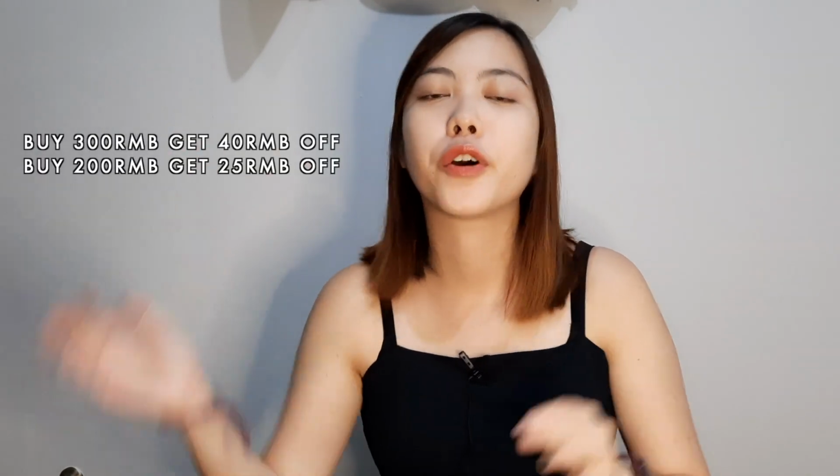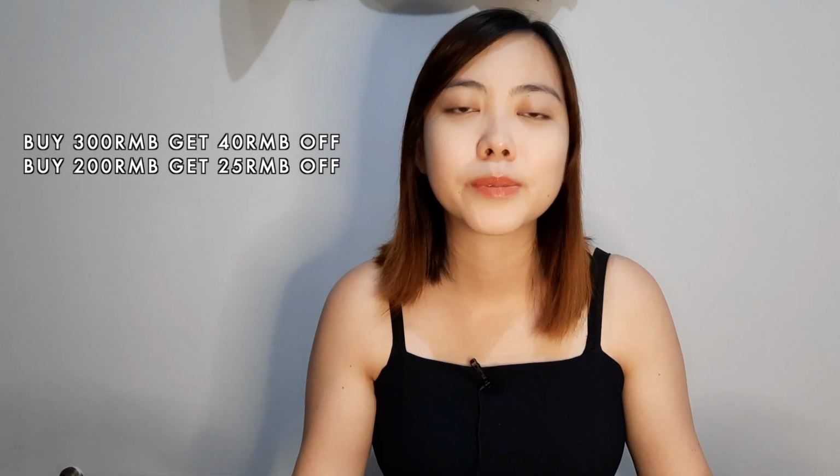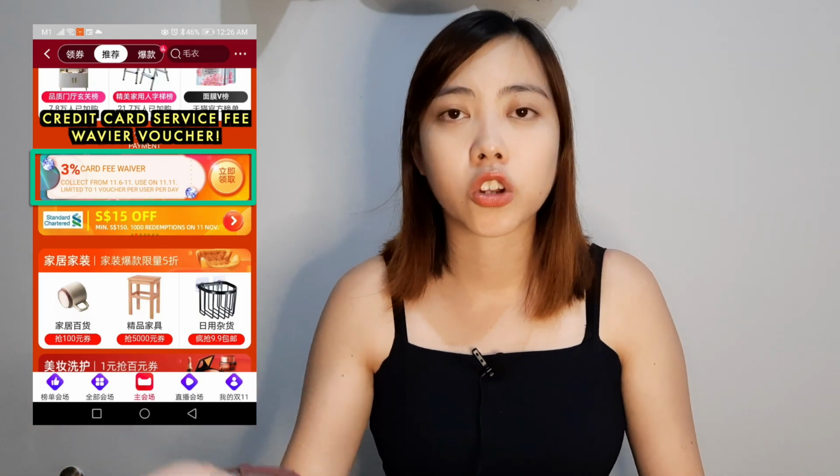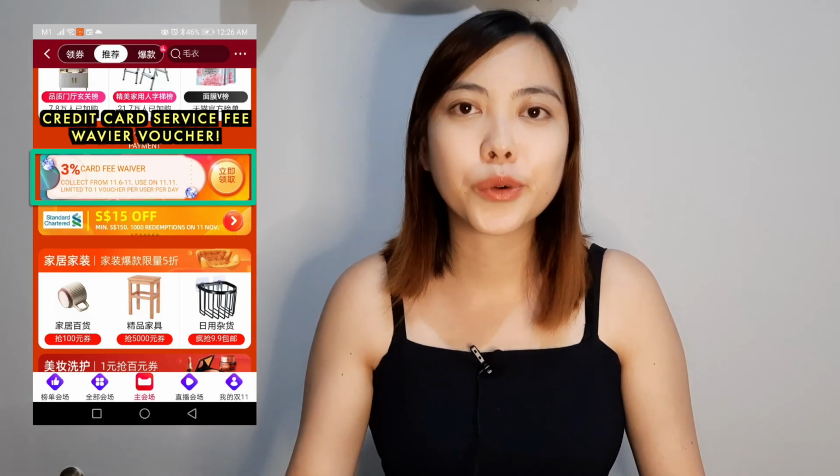And also, of course, one pro tip, just like how you shop on Lazada and Shopee, you can already start adding your items into the cart. And I think now you'll be able to see what promo they're running, which is every 300 yuan that you buy, you get 40 yuan off. And also every 200 yuan you buy, you get 25 yuan off. So depending on what items you have, they have different promos for that. And of course, there is also a card waiver from 11.11 onwards. So do remember to use all of these promotions.